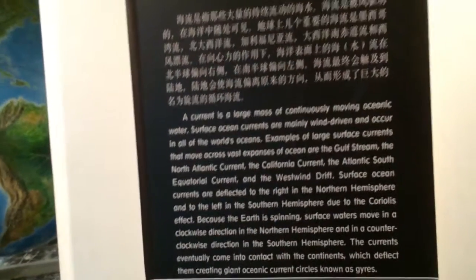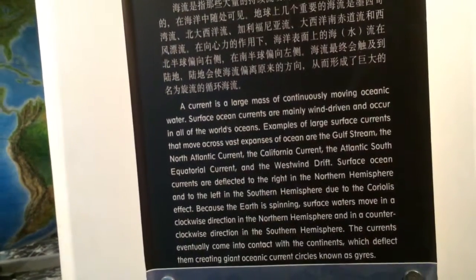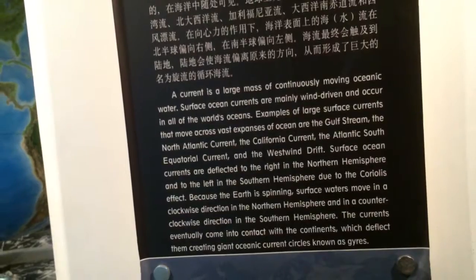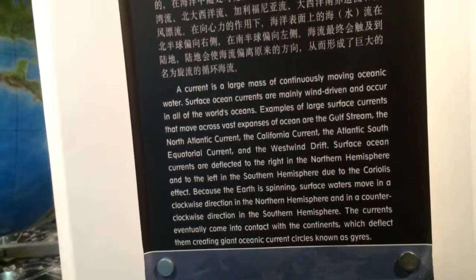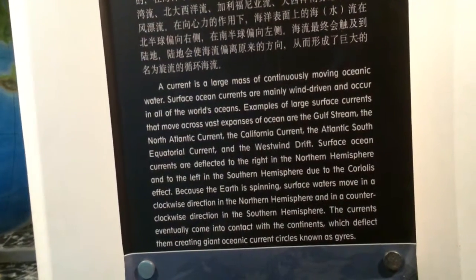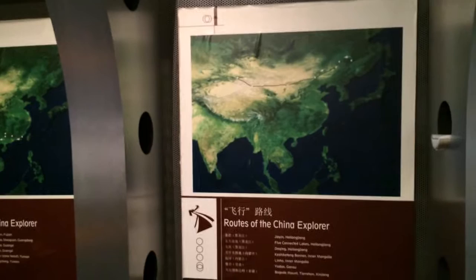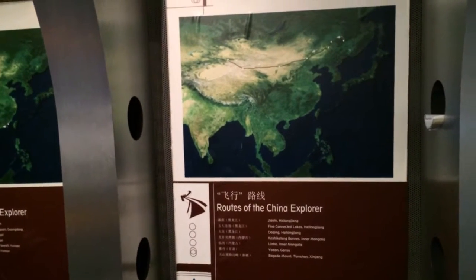So, giant ocean currents called gyres, clockwise in the northern hemisphere, counterclockwise in the southern hemisphere, due to the Coriolis effect. That influences weather patterns. The wind tends to follow the ocean. Routes of Chinese explorers.